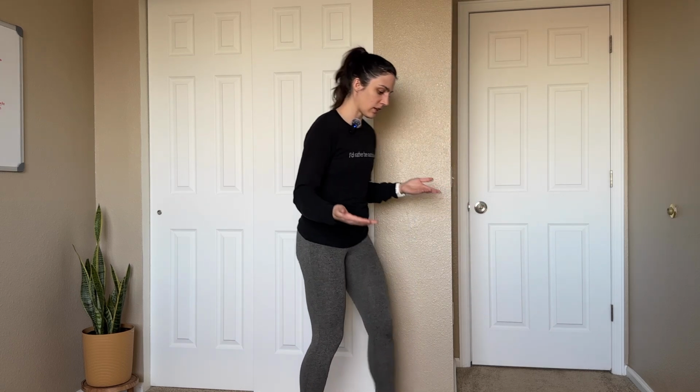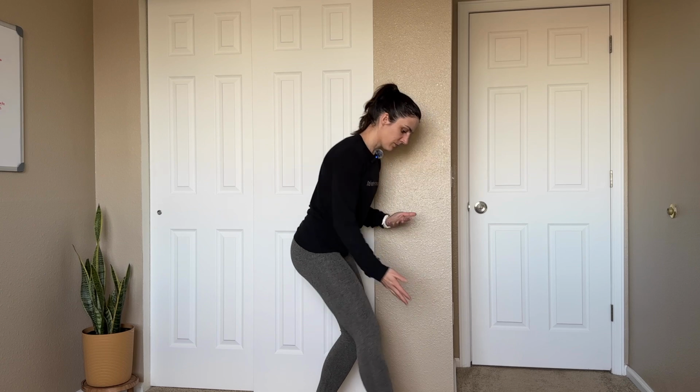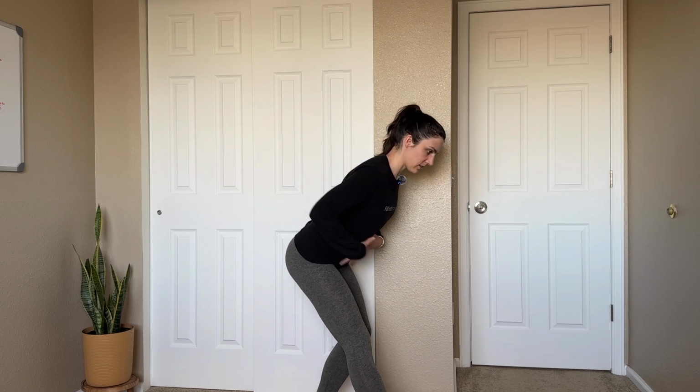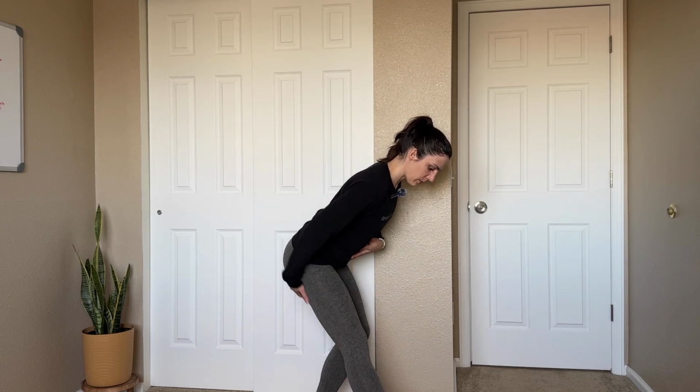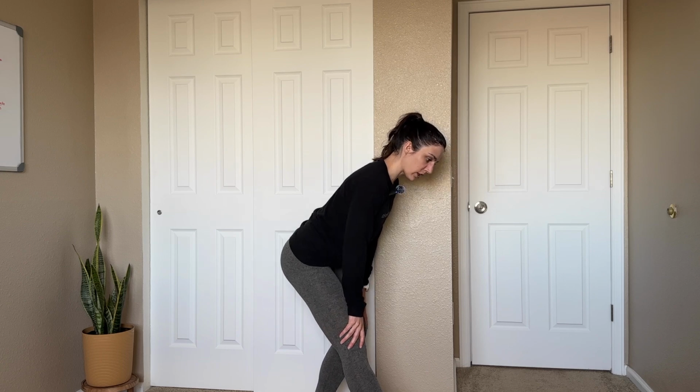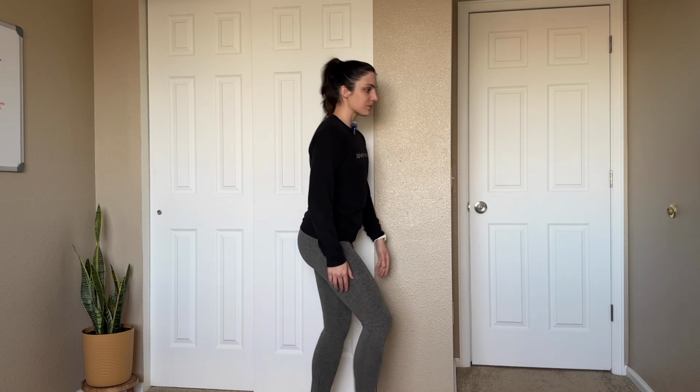So we want to hold there for about 20 to 30 seconds per whatever muscle you're working on. So for example, again, if we're doing a hamstring stretch, we can put the heel down, staying nice and straight through the back, and we can feel that hamstring stretch, and you'll hold there for about 20 to 30 seconds. Then when you switch, same thing here.